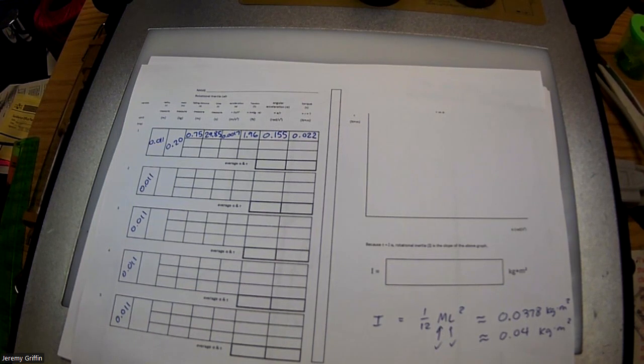All right, so Elijah, you got your stopwatch up? Yep. All right, ready and go. And stop.